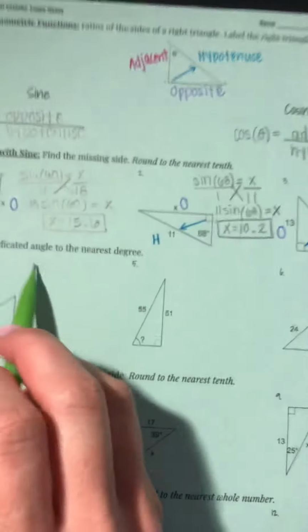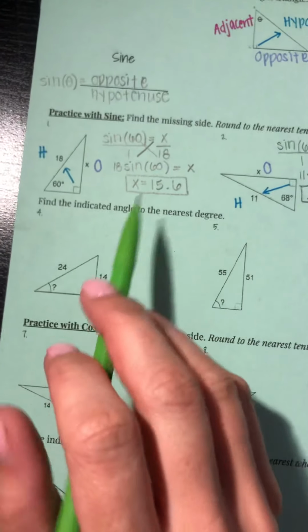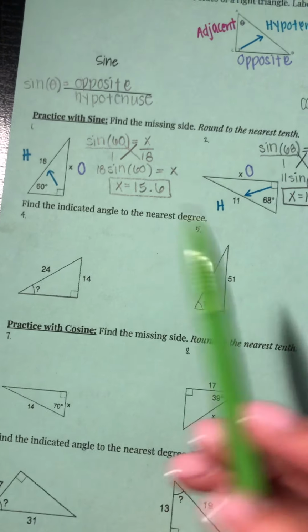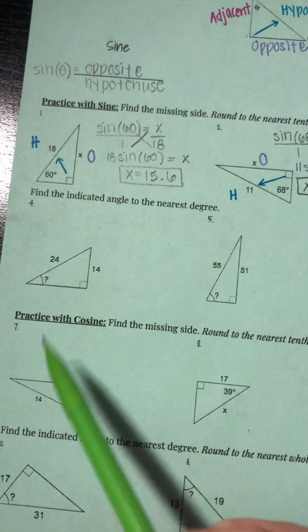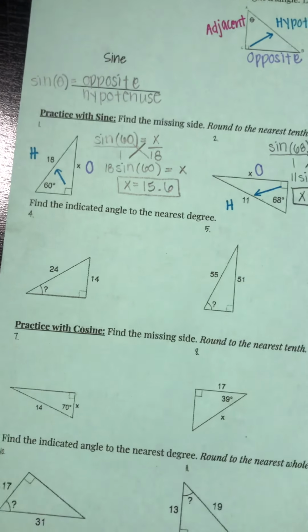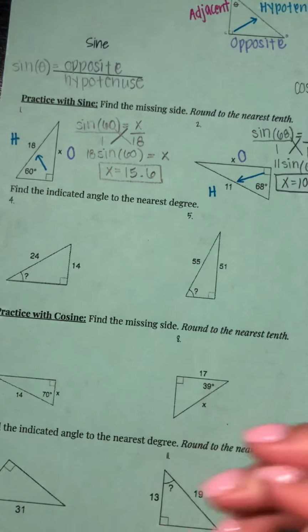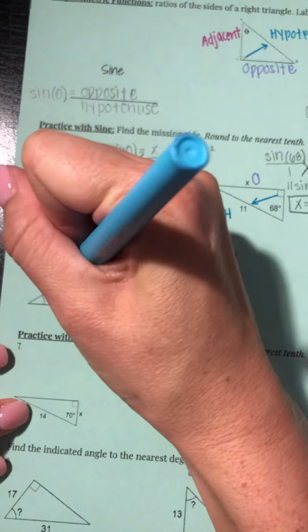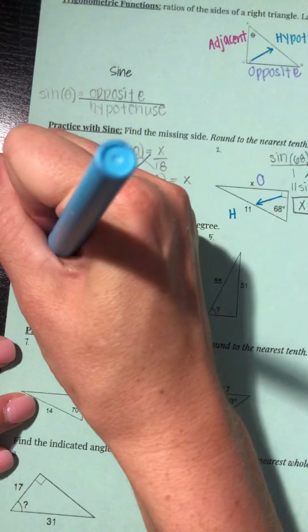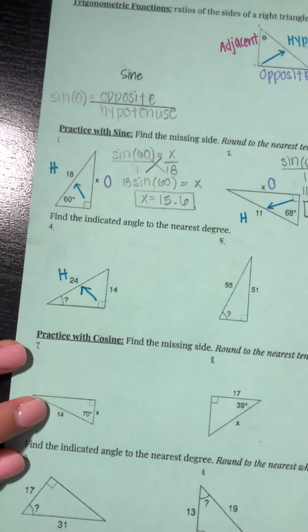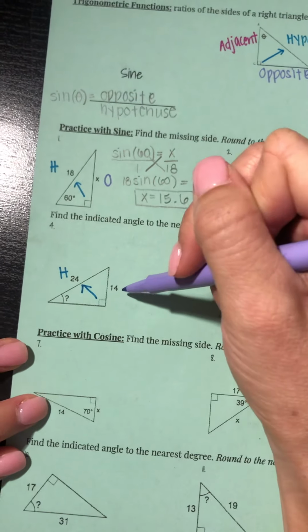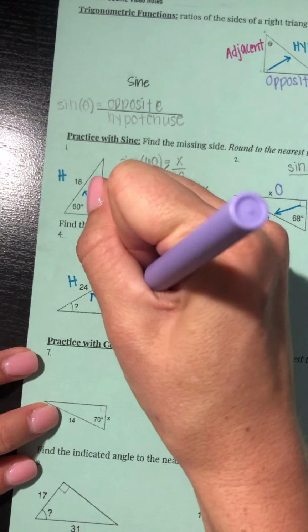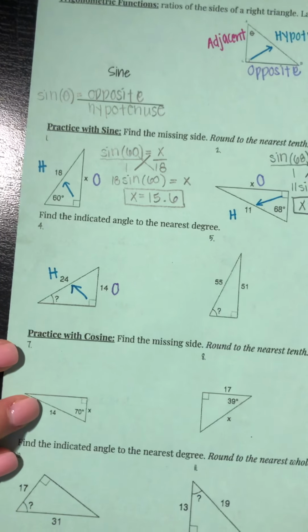And now it says find the indicated angle to the nearest degree. So this is where the inverse comes in, like what we did yesterday with tangent inverse. This is when you're going to do shift on the calculator. So like always, label your triangle first. This is your hypotenuse. And since it's away from theta, this is your opposite side.